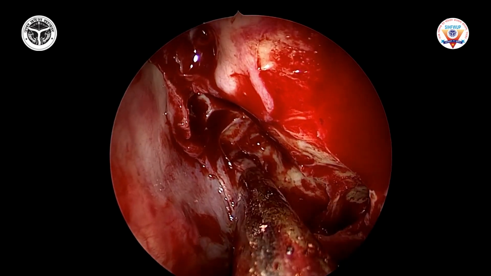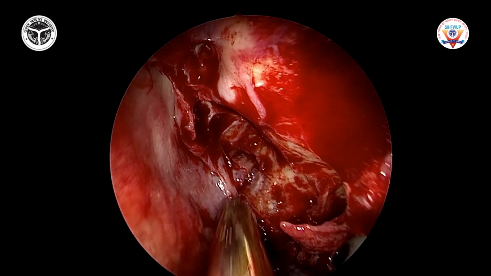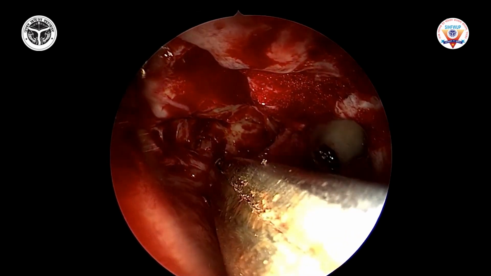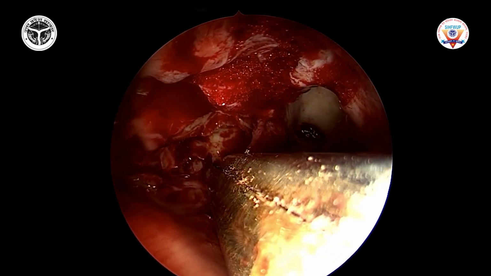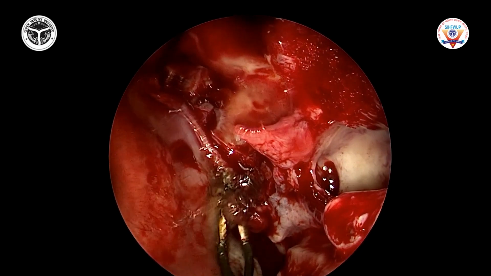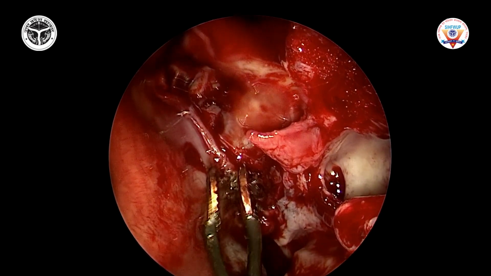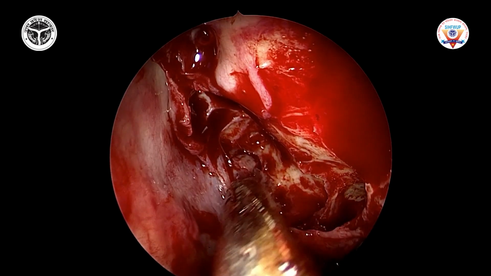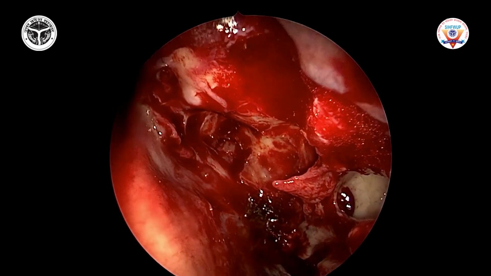So this is the angled bipolar cautery suction forceps, and this is the most important instrument, I think, for such a surgery, because you can't use unipolar anyways. So this is the most important instrument. I have cauterized the nasoseptal branch of the sphenopalatine artery, because I did not plan a Hadad flap here.